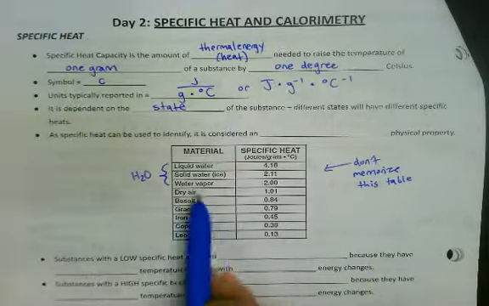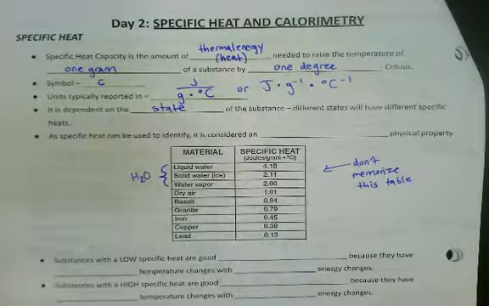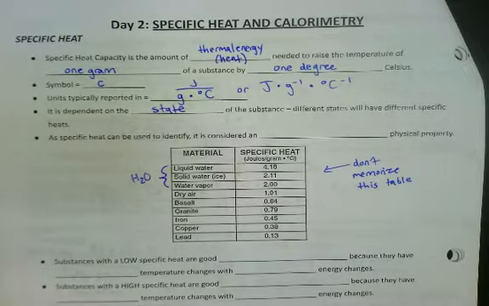If you needed the specific heat of any of these other things for a problem, we would either give it to you or we would give you all the other information you needed to solve for it yourself. So this is not something you need to memorize. Just an FYI.